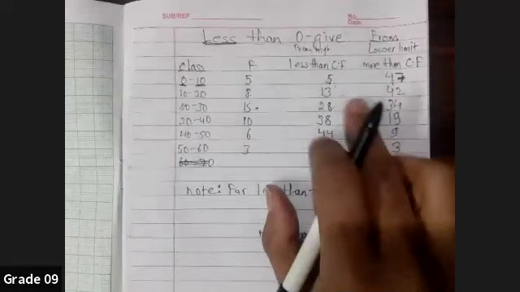So this time I'm going to mark 42 above 10.